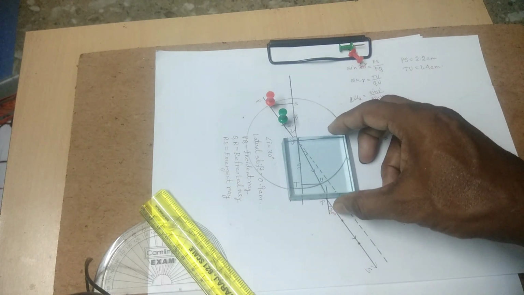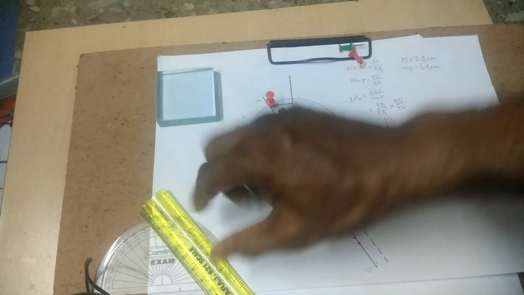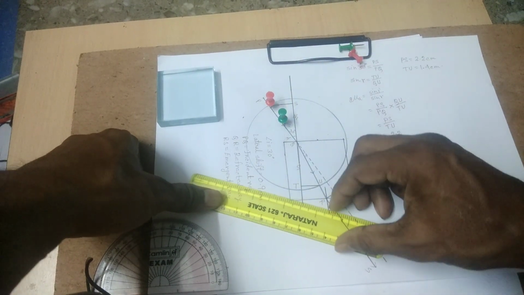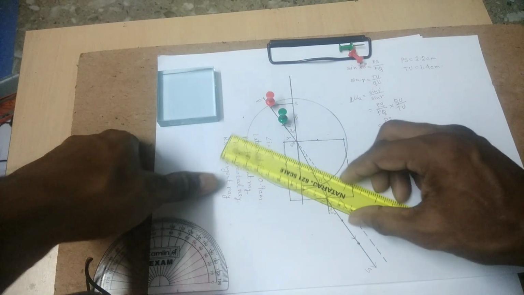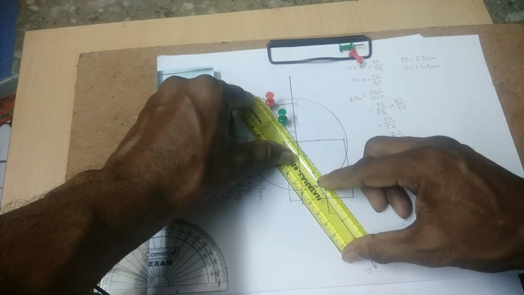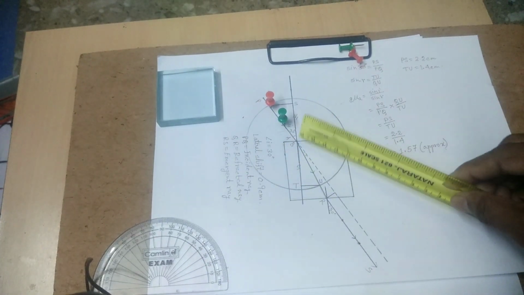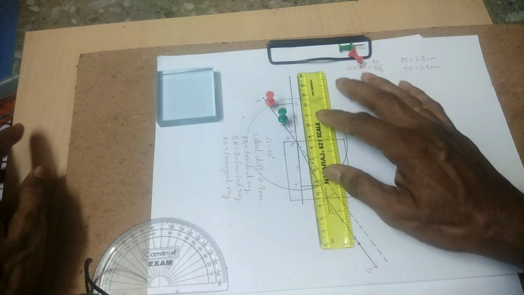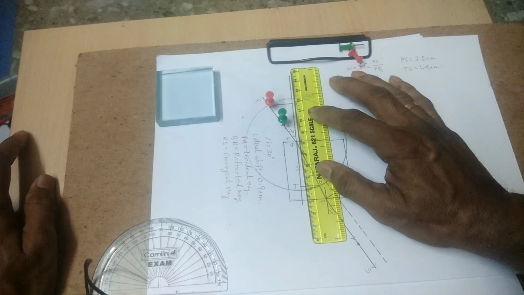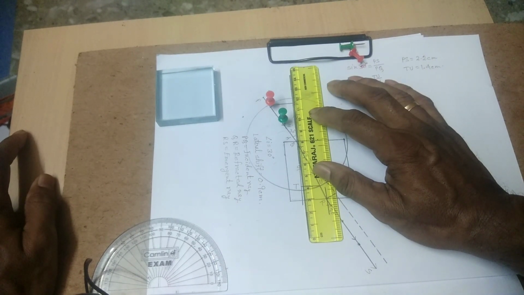For that, what do we do? Remove the slab and take out the pins. Here the pin positions are marked. With a straight line, make a line to point Q. At point Q, first of all, make a normal. You see, this is the normal, N1 O1. We made a normal here.